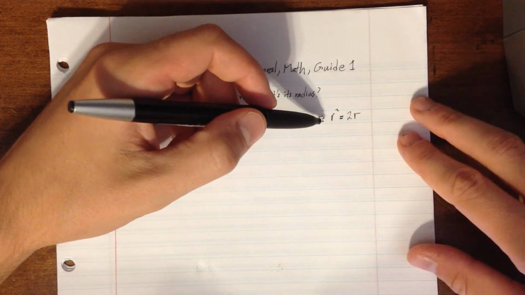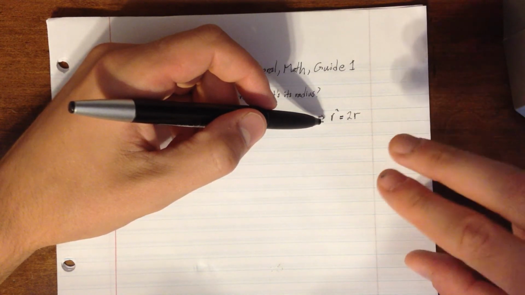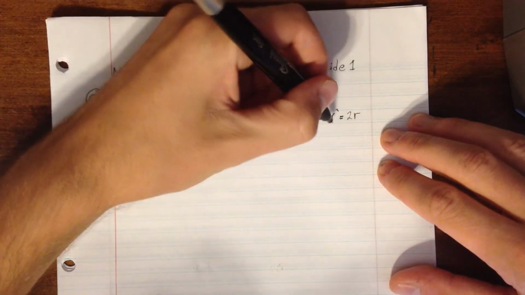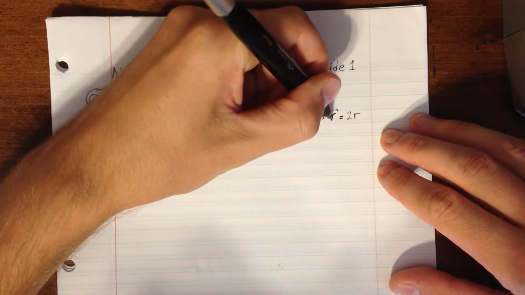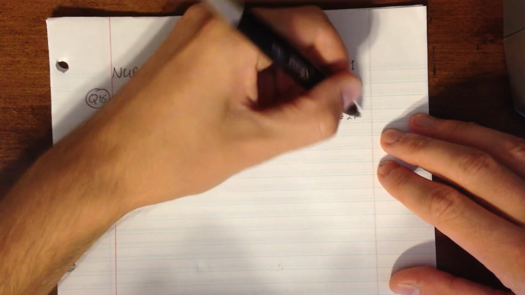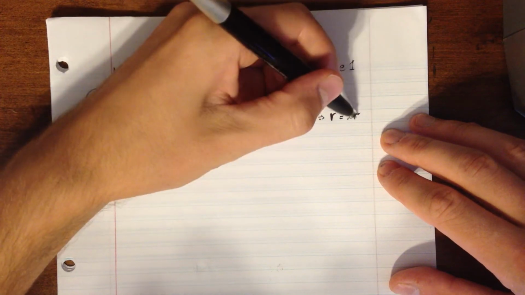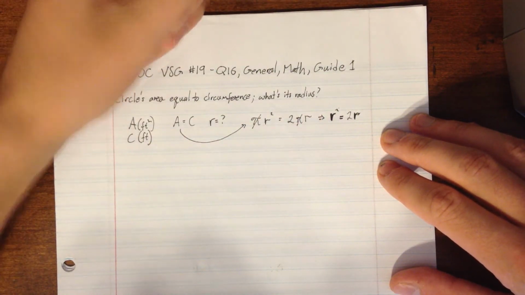One of the caveats was we had to treat a variable like a constant, and we may have missed some possible solutions. So if we treat r like a constant and cancel one of them here, we'll miss one of the solutions.